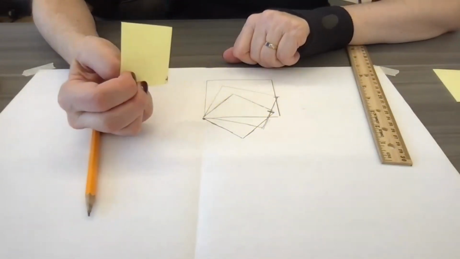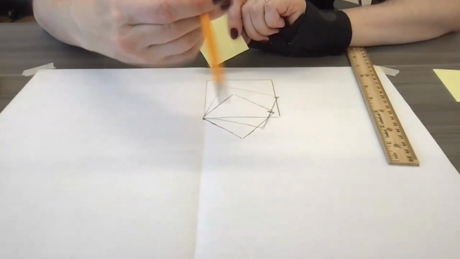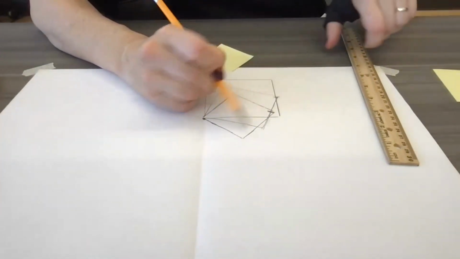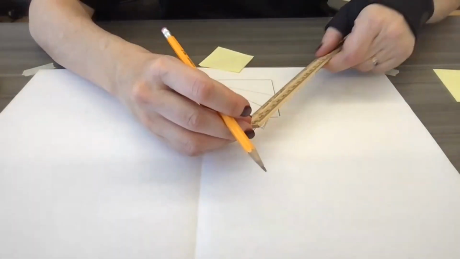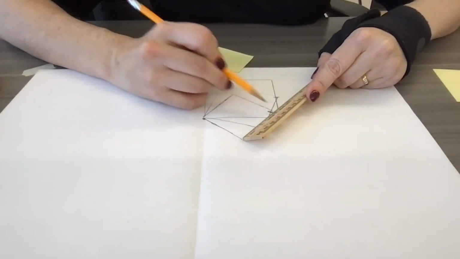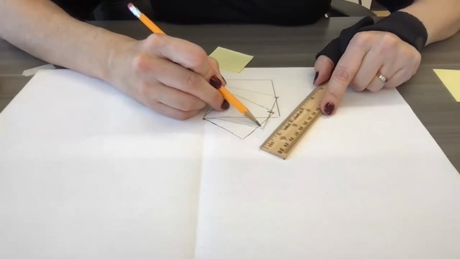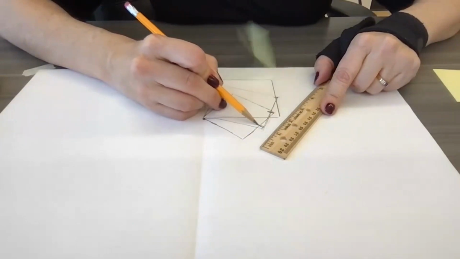I have another square. On this square again, I have to find the halfway point. It starts getting a little weird when I see all these other lines. So I measure here, it's 2 1/4. So it's got to be 1 1/8 right there in the middle. I mark my middle point.